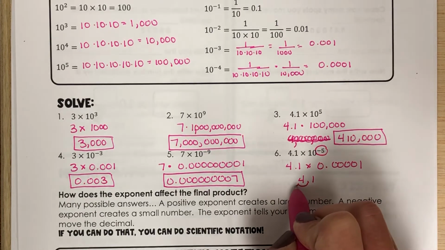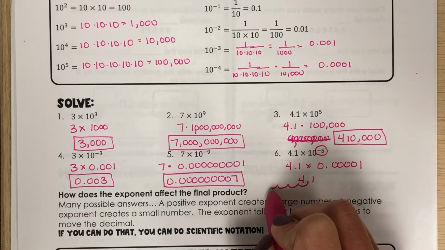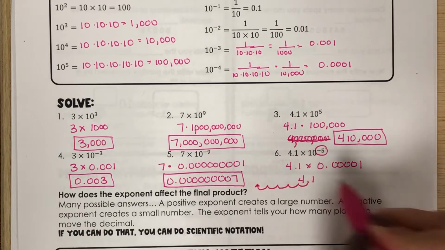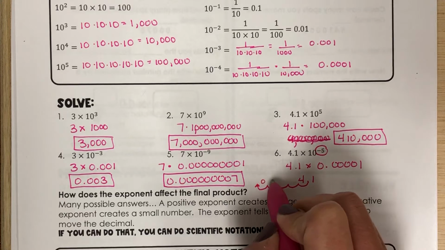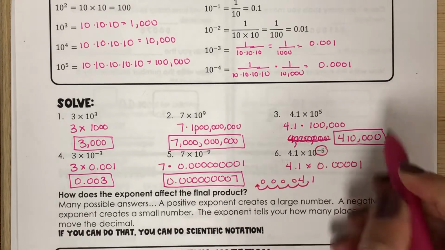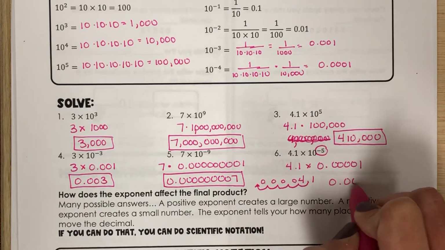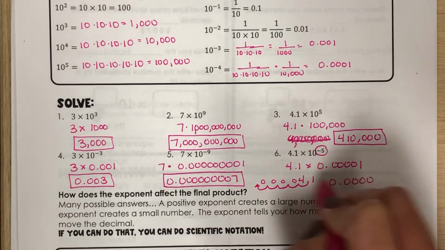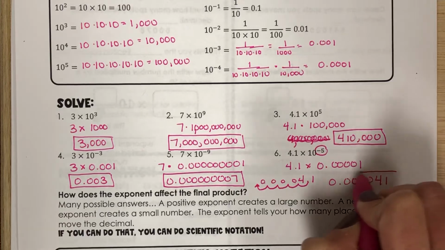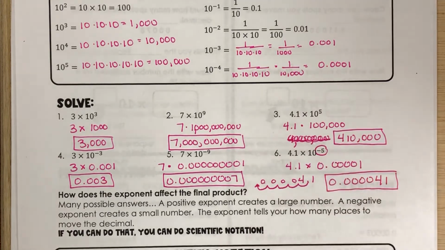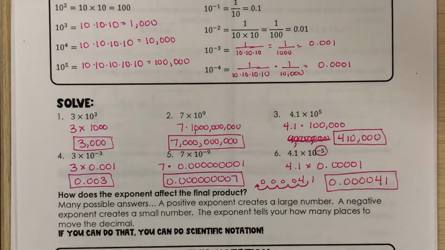So 1, 2, 3, 4, 5. That's where my decimal goes. And I'm going to fill in zeros at each of these places. That's a lot of zeros.